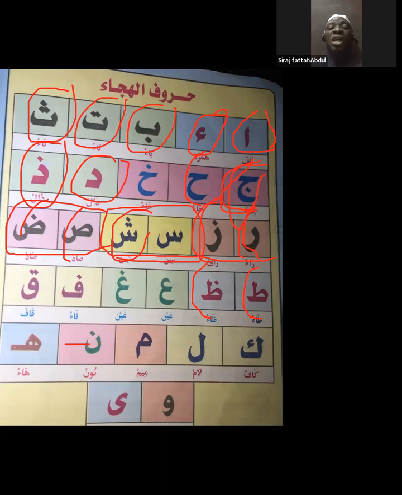Then the next two letters are Ain and Ghain. Ain, as in a, i, u. The first one, Ain, then Ghain. You can see both letters look like this. The first one has no dot. The second one has one dot above.